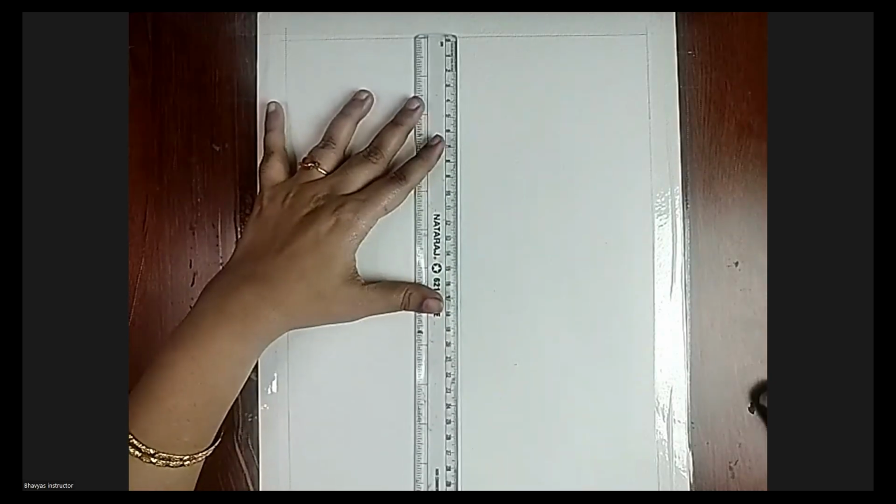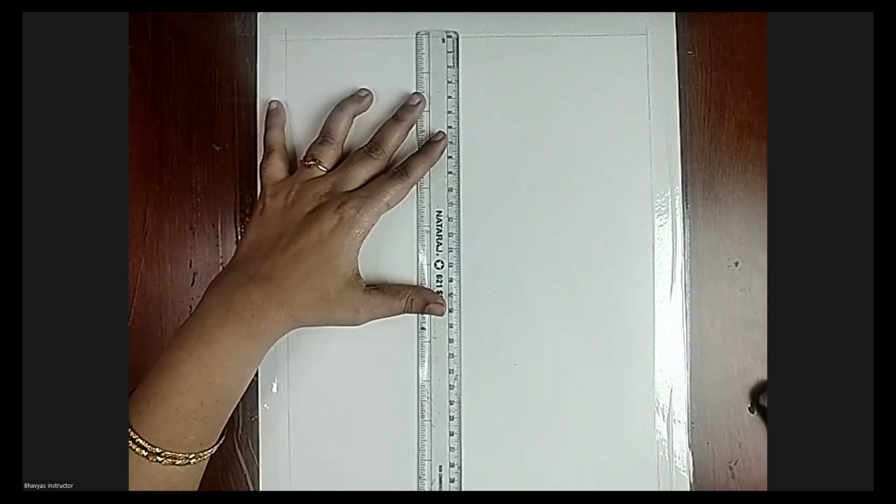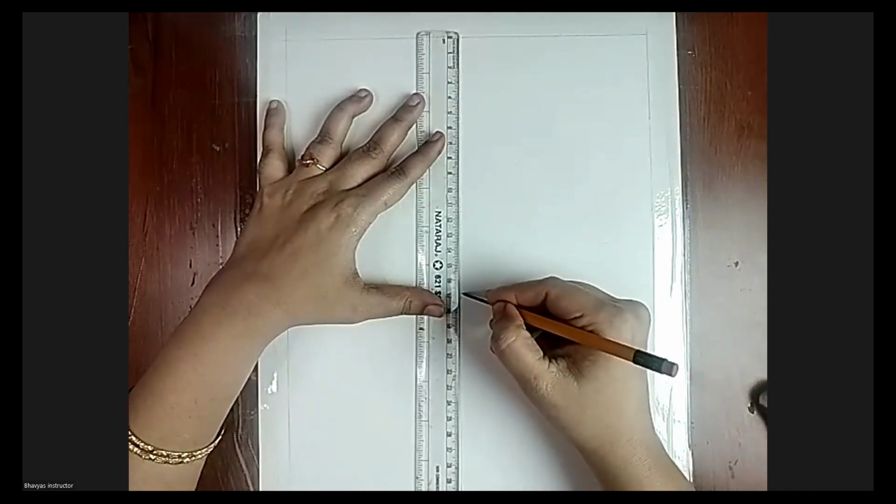Okay, identify the middle center point and let's put one point, the center point, in the vertical line.